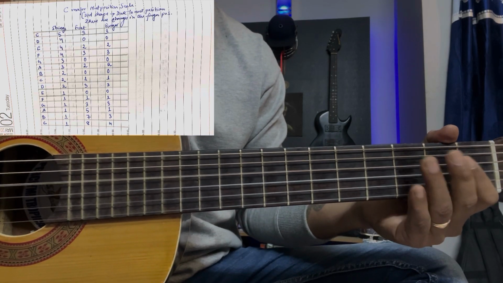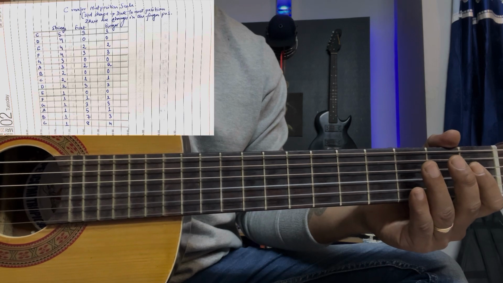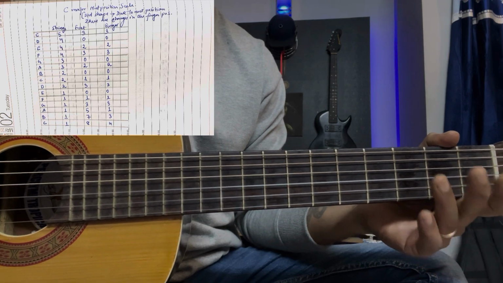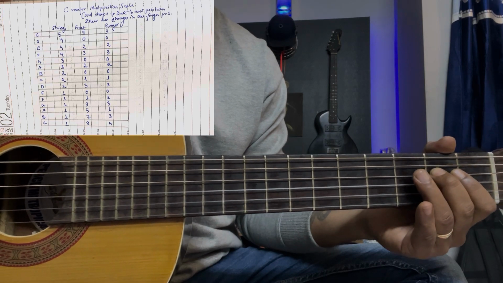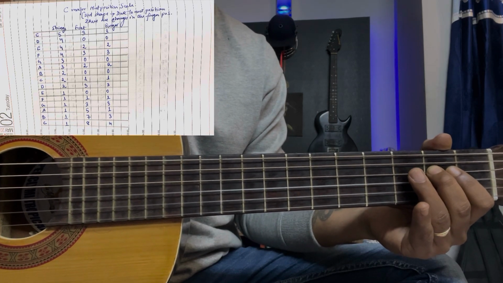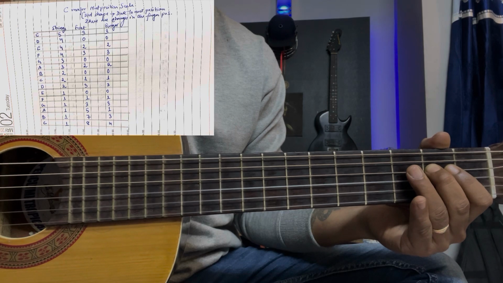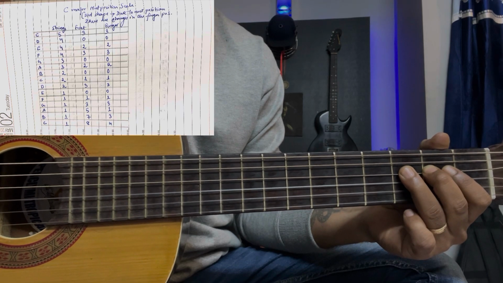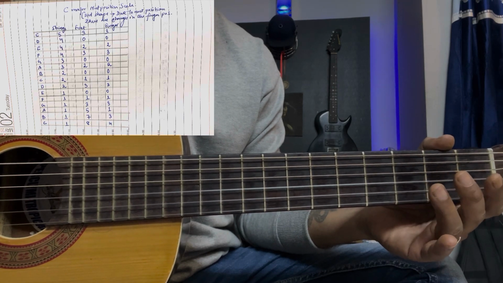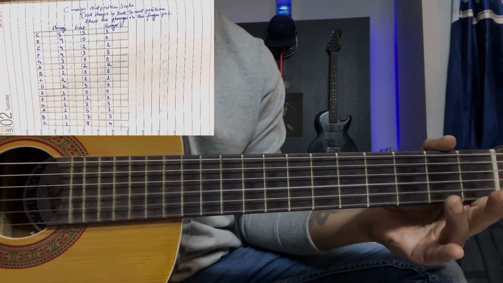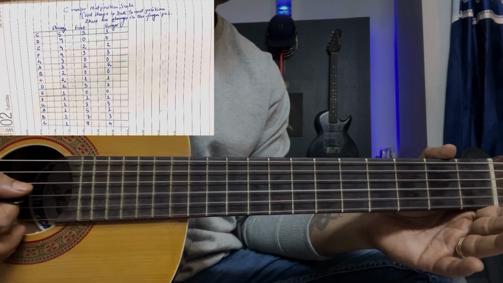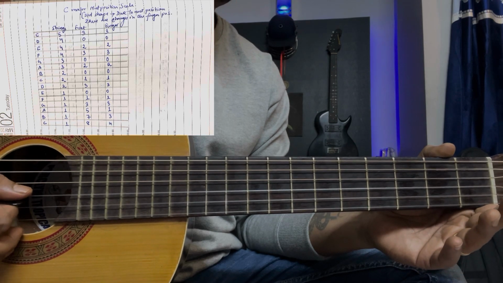The second note is the D note, which is the fourth string played open, that is 0 fret, 0 finger. Then we have the E note on the fourth string, second fret, second finger. Then we have the F note, which is the fourth string, third fret, third finger. We have the G note as third string, 0 fret, 0 finger. This is an open note.